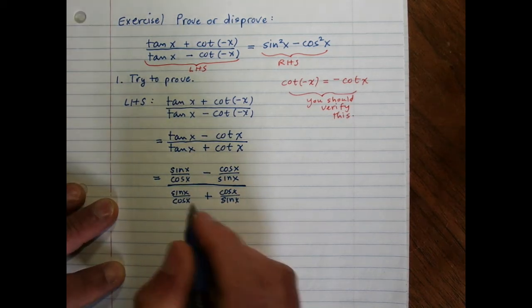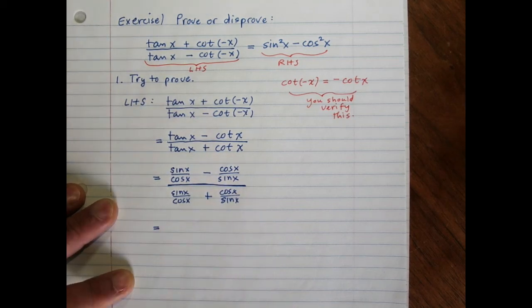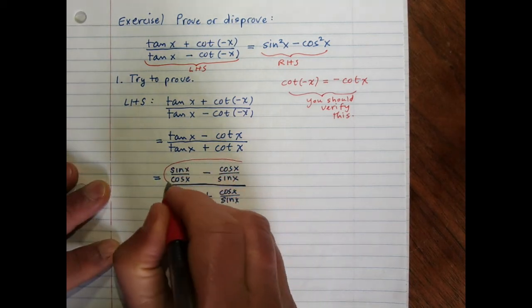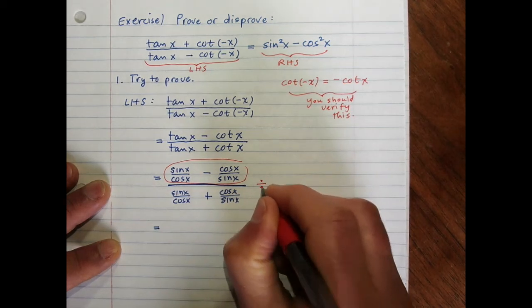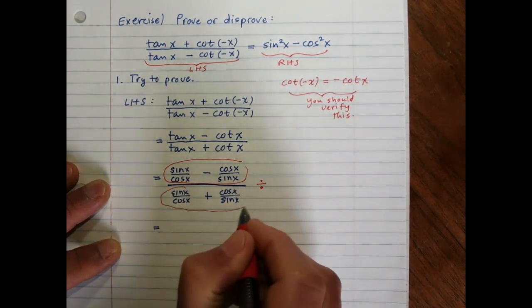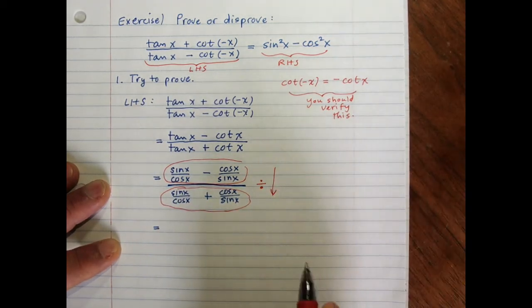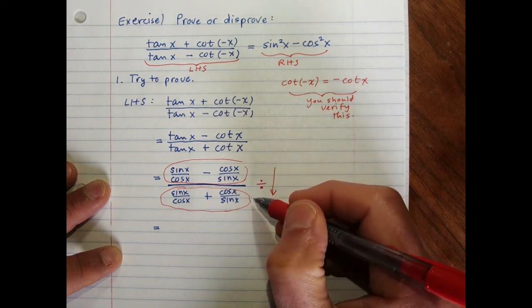Whenever I get a complex fraction, I like to write it out as a division problem. I can take everything on top divided by everything on the bottom, so the numerator divided by the denominator.